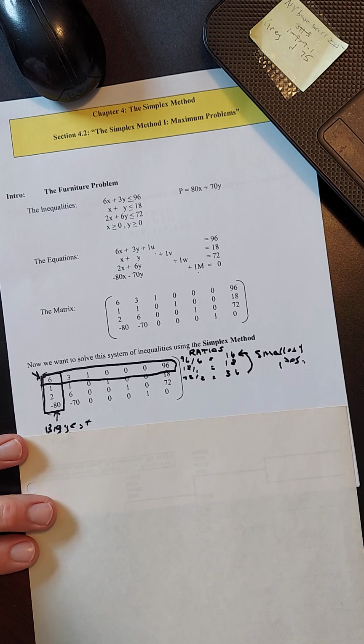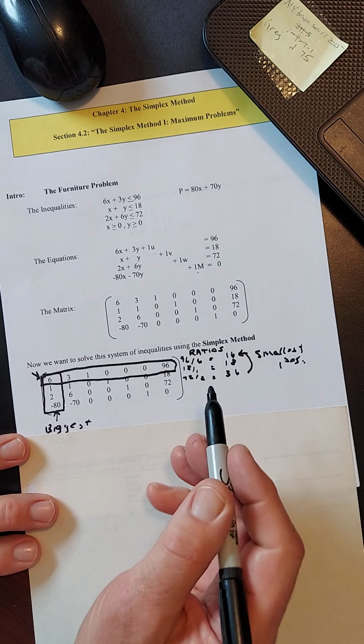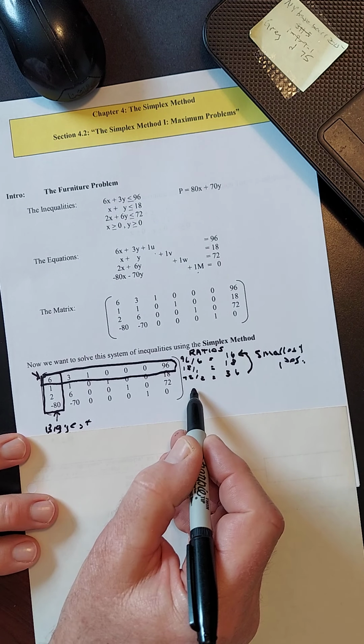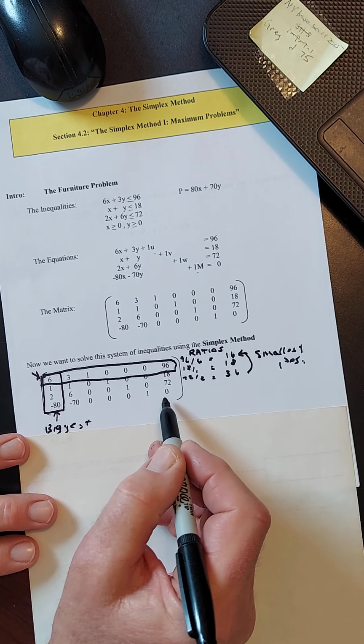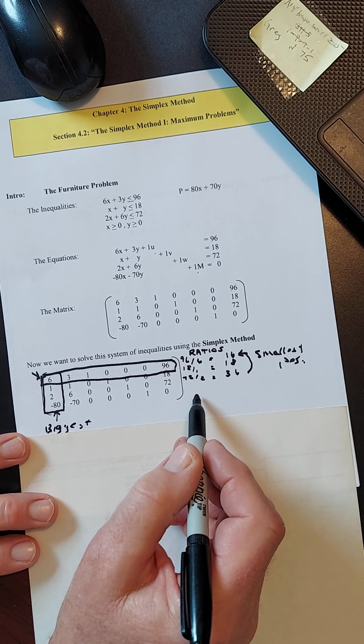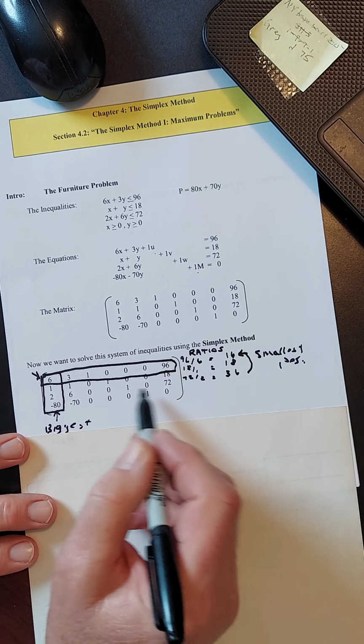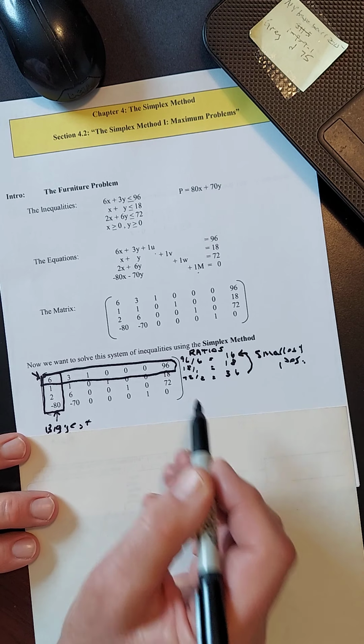One more thing before I go back. I did not do the last row because if I did, it's 0 divided by that. That's always going to be 0. That's never going to be a possibility, so I never do the bottom one.